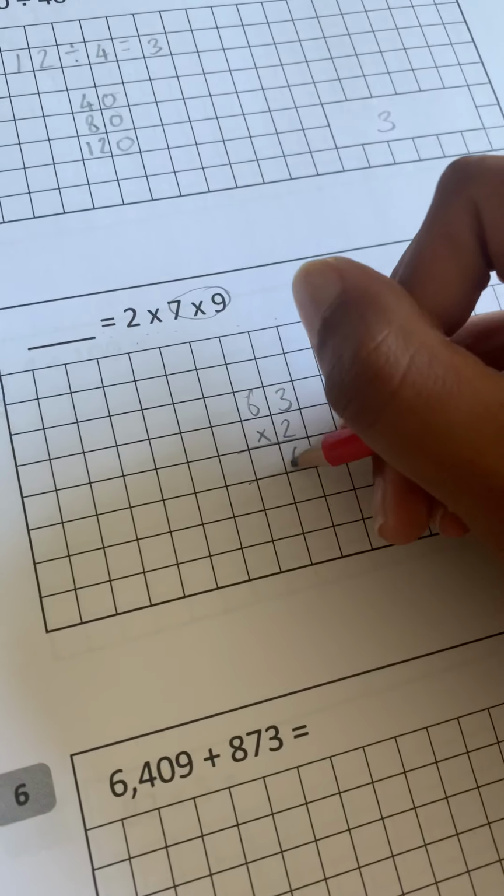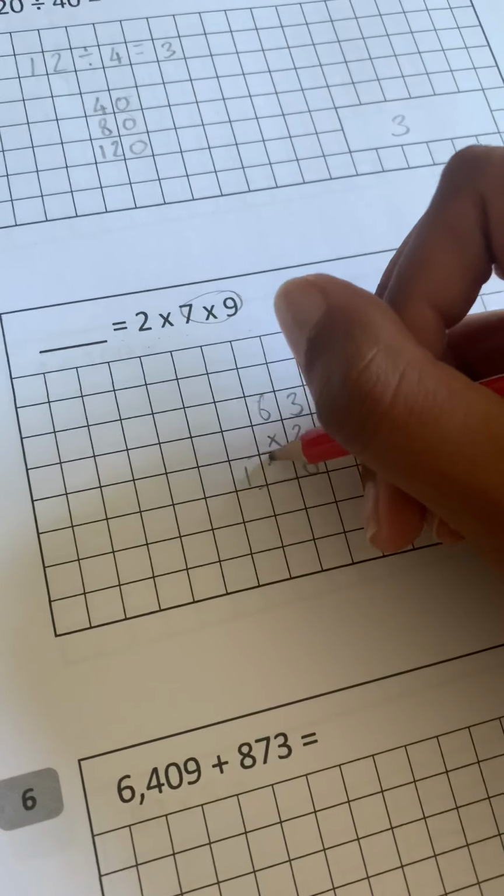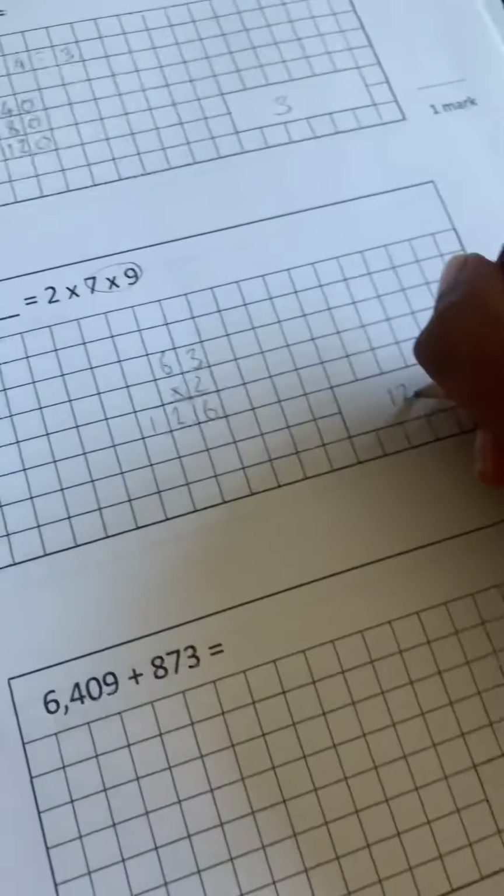2 times 3 is 6. 6 times 2 is 12. Answer is 126.